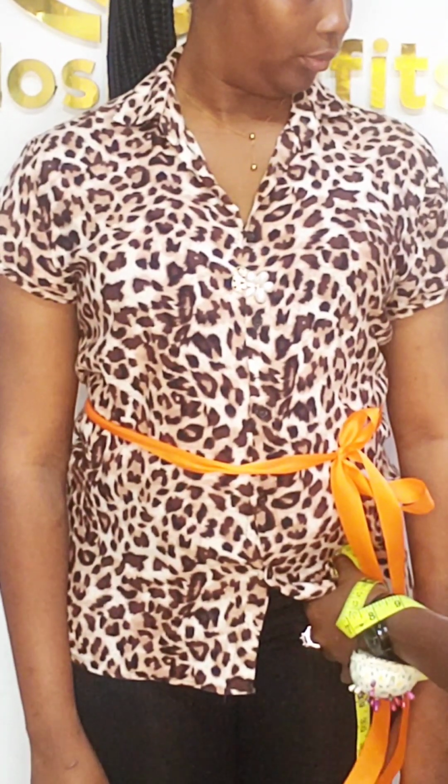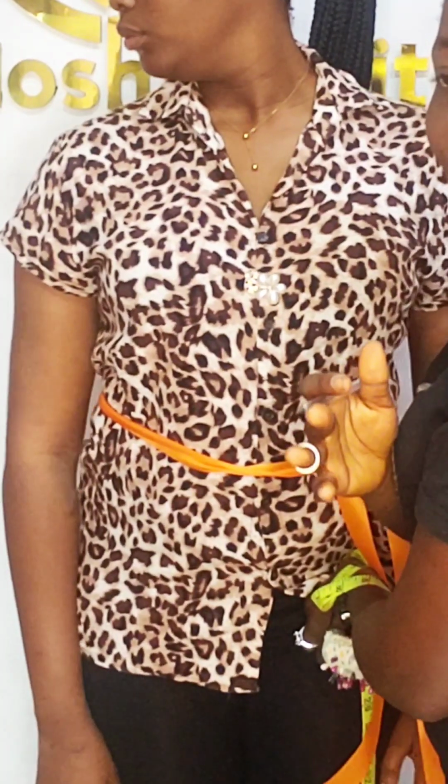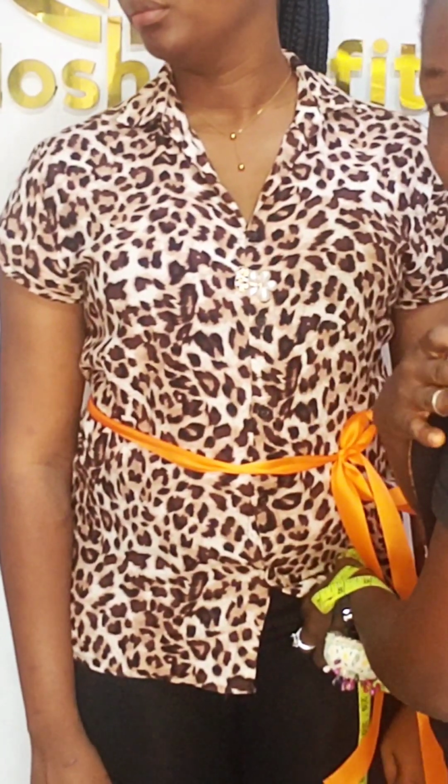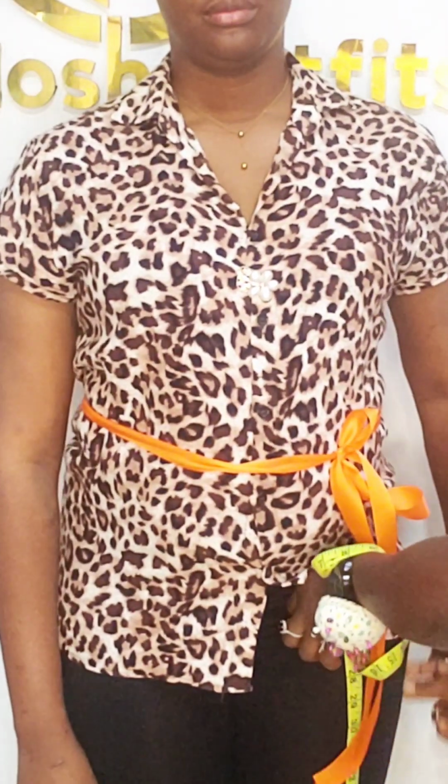I'll note that down. Our lower hip is not supposed to be less than 4 inches below the upper hip. So I'll be checking where our hip is. Our lower hip is 28.